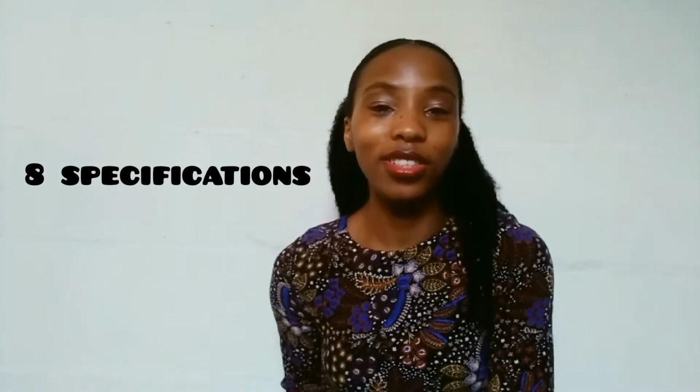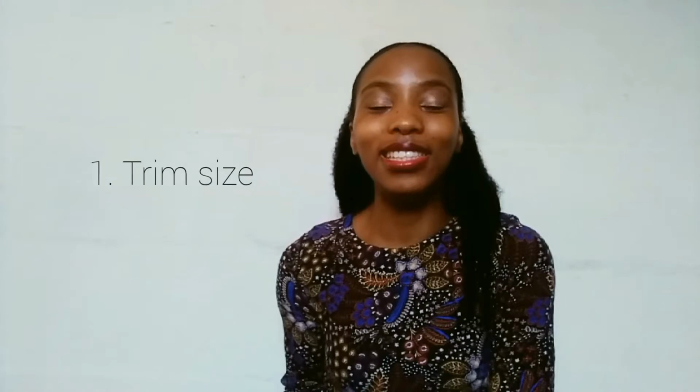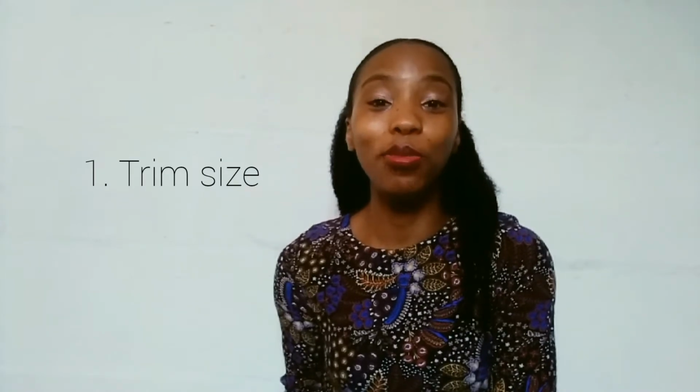Right, so now I will cover 8 specifications that you need to be aware of and decide on when designing your book. The first one is the trim size of your book, the final size of your book. Obviously the manuscript comes in as an A4 or an A5, depending on the author, but preferably it would come in as an A4. And therefore, obviously, we will not print an A4 size book.